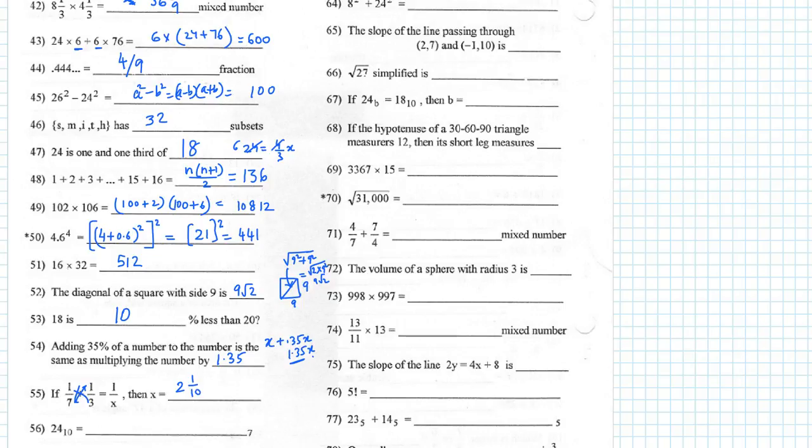So let me show the work over here. What I did over here was I cross multiplied. So I get 3 plus 7 divided by 21 equal to 1 over x. So that's 10 over 21 equal to 1 over x. And then I just took the reciprocal of this and I got 21 over 10.